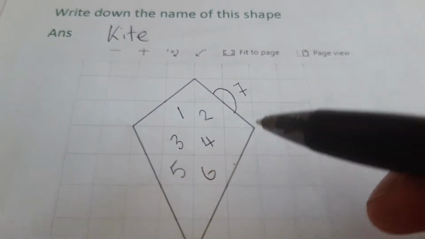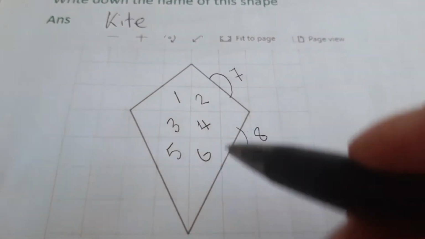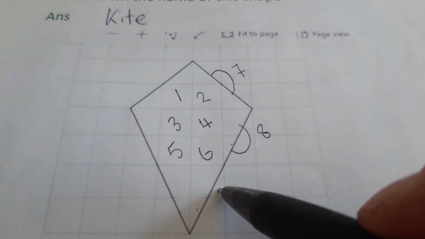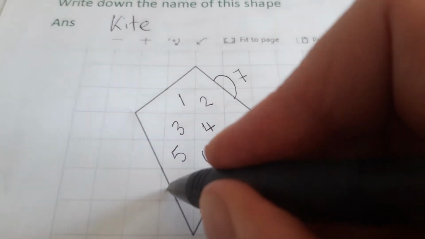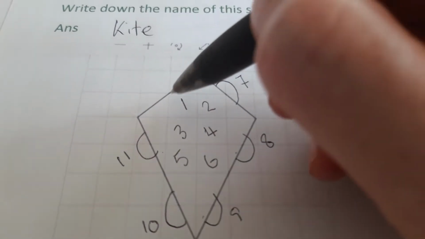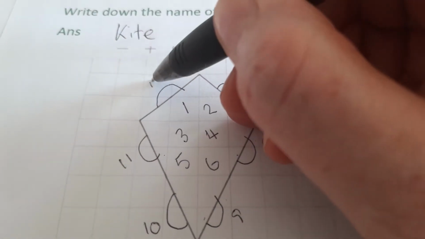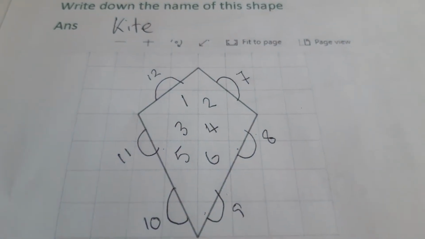This little piece would go in here. That would make 8. This little piece would go in here. That would make 9. Same over here, and that will make 10. These two pieces will go together, and that will make 11. And then finally these two halves would make 12. 12 full squares fitting inside the shape.